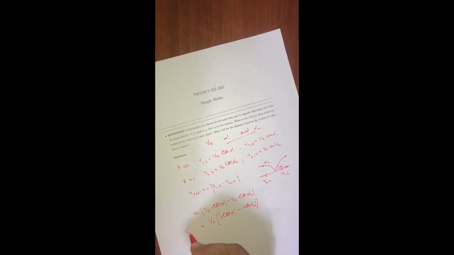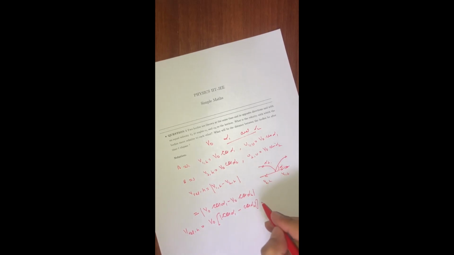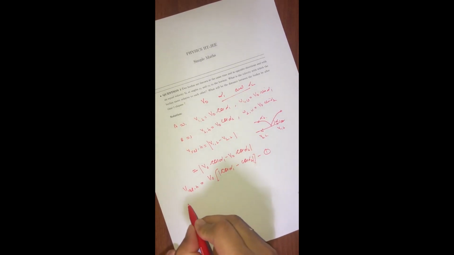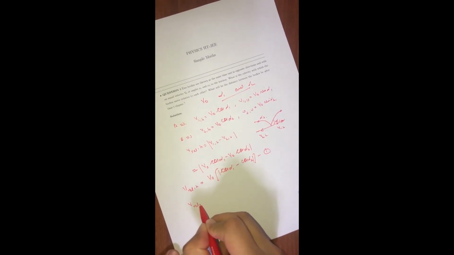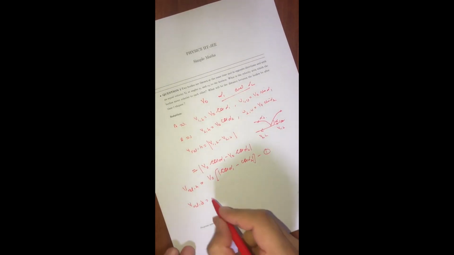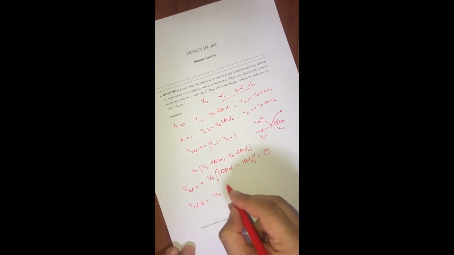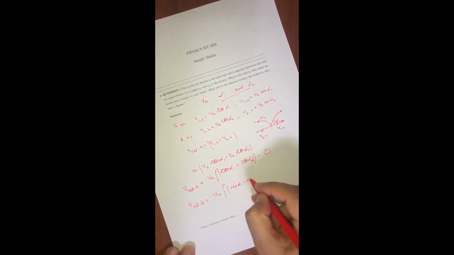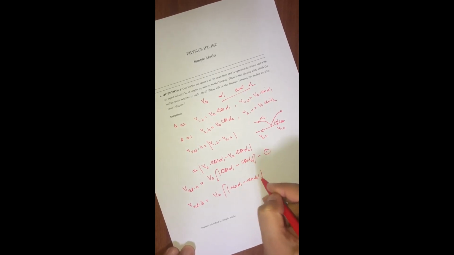This is V relative horizontal. Let this be equation number 1. Similarly, V relative in the vertical direction is V0 times sine alpha 1 minus sine alpha 2. Let this be equation number 2.